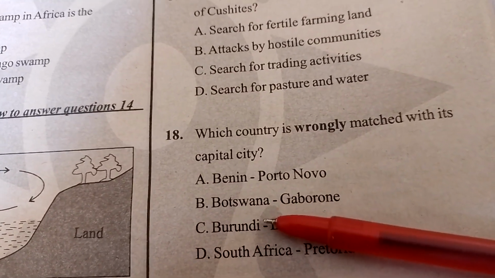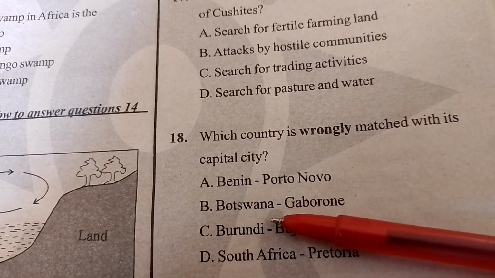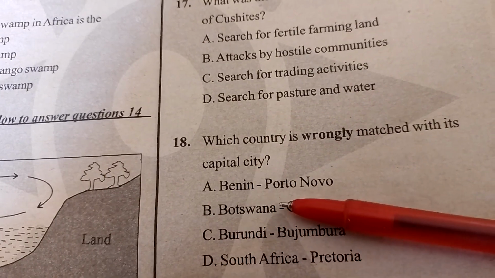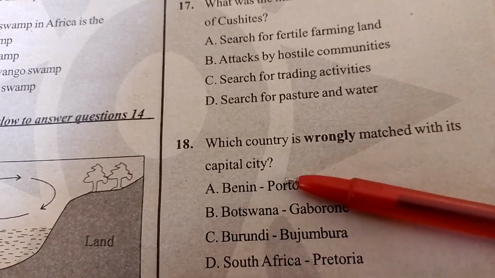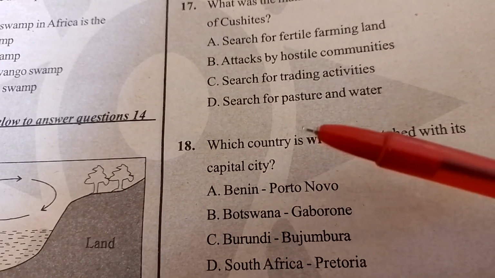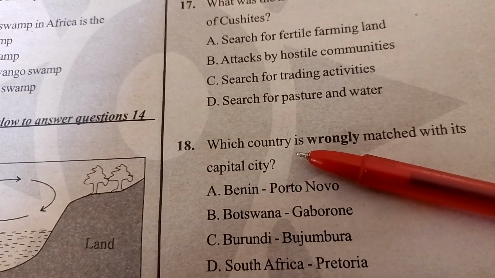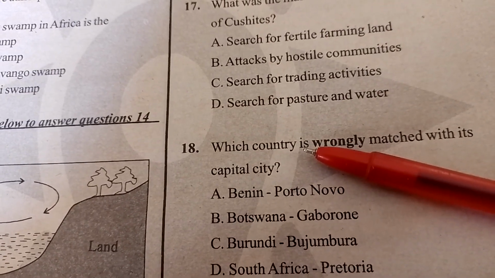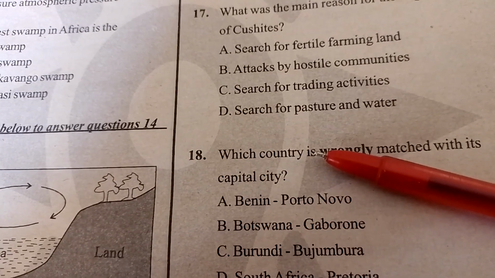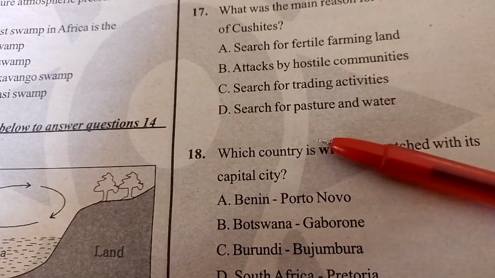South Africa has 3 capital cities, and these cities are the base of the 3 arms of government. We have the legislature in one of the capital cities, the judiciary in another, and the executive in another. So we have the legislature that is found in Bloemfontein.